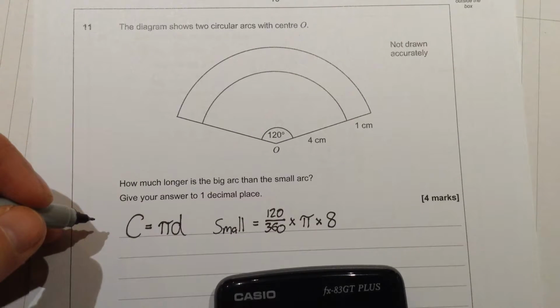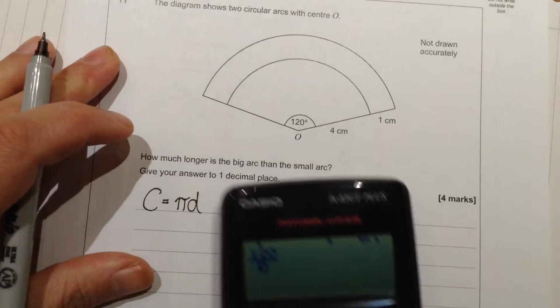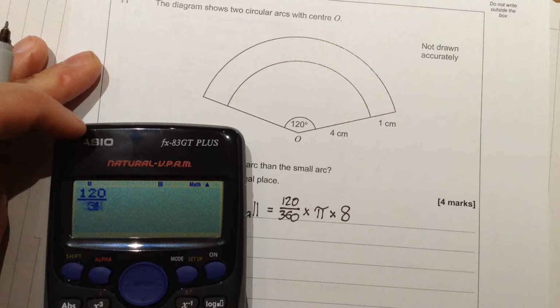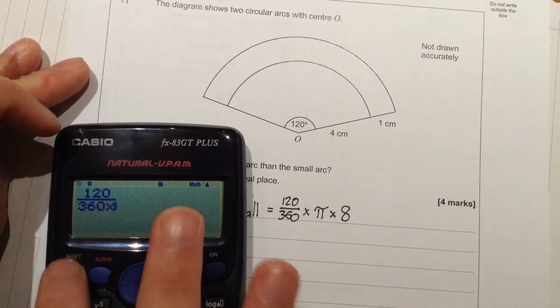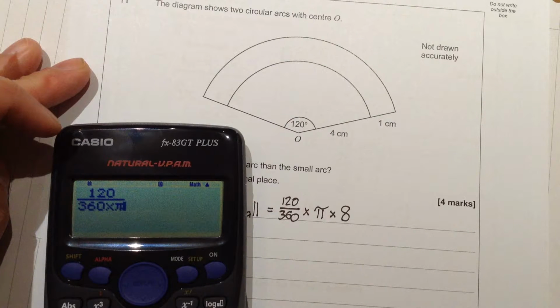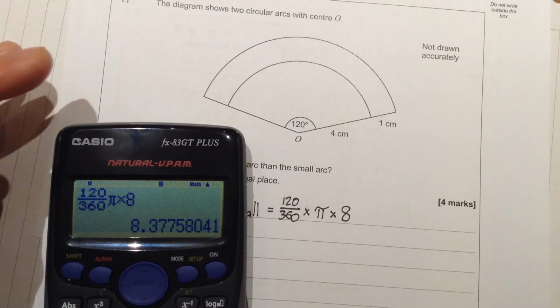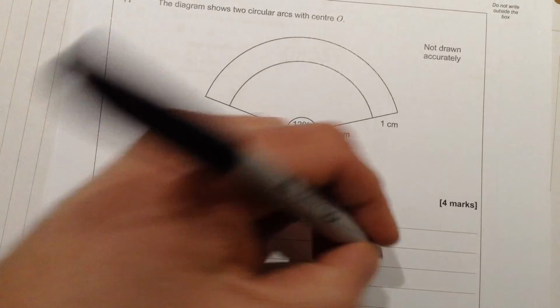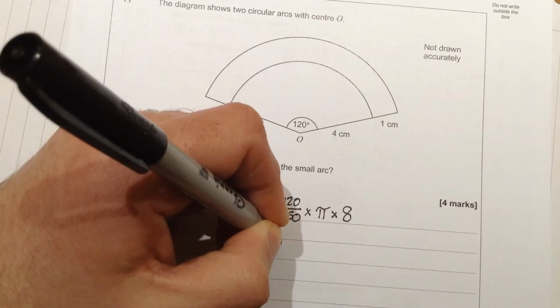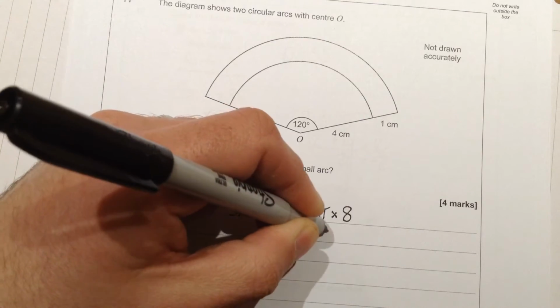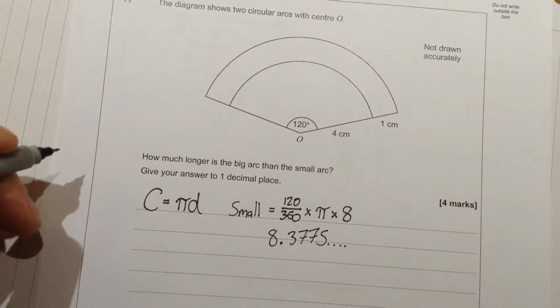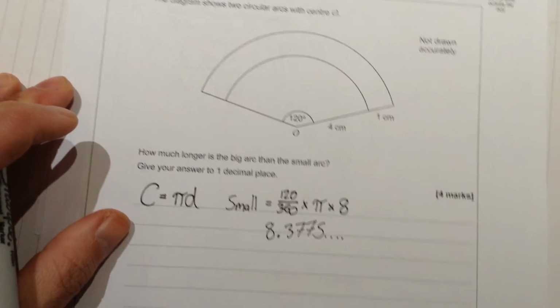So 120 over 360 times by pi times by 8. If we change it into a decimal, gives us an answer of 8.3775. I'm not going to round it at that point because we always round fully at the end of a question.